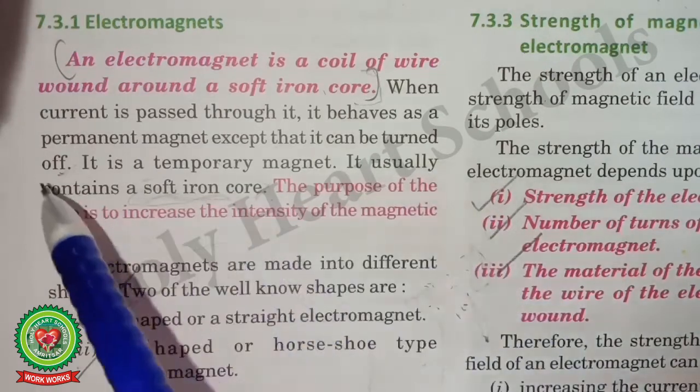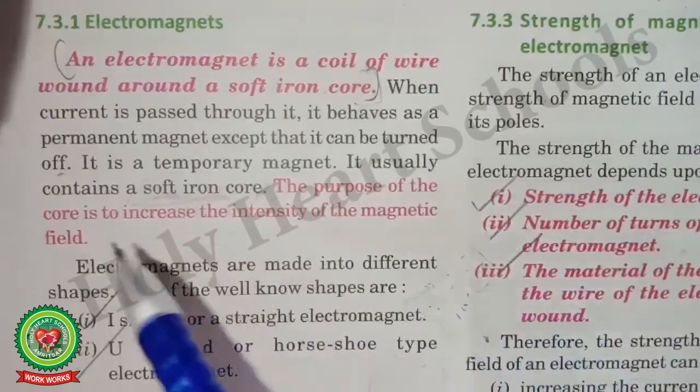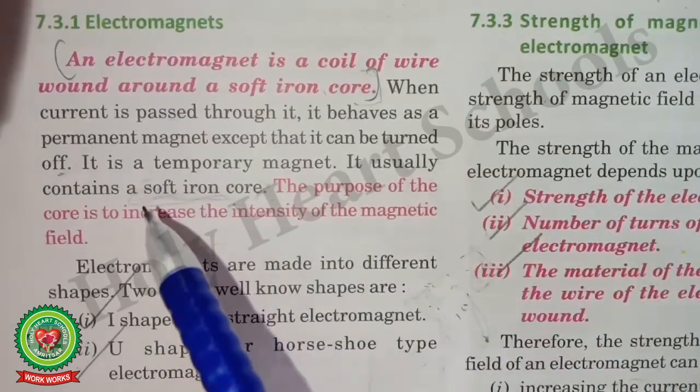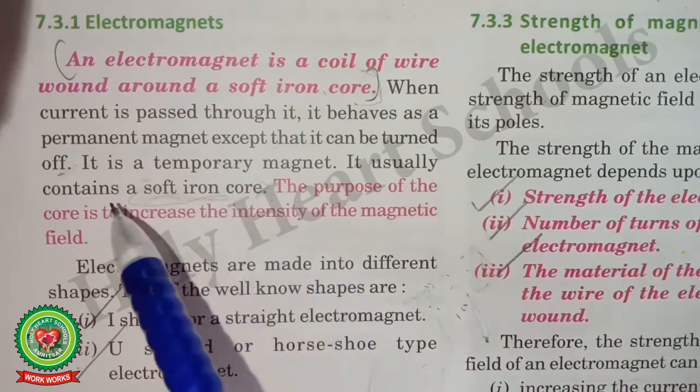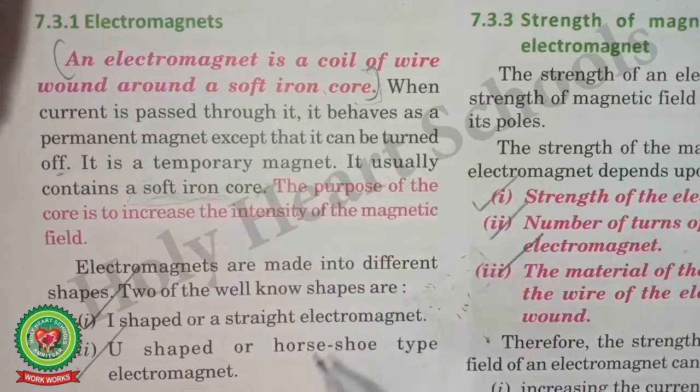It usually contains a soft iron core. The purpose of the core is to increase the intensity of the magnetic field. Students, soft iron core is used, but steel cannot be used. Why? Because if we use steel as the core of an electromagnet, it will not lose its magnetism even when the current is switched off. So it is preferred to use soft iron core.